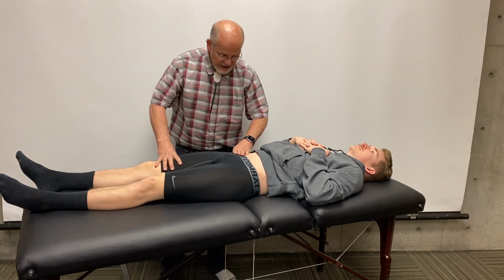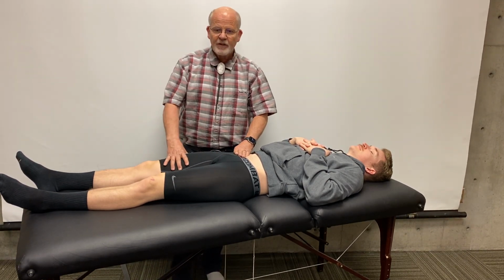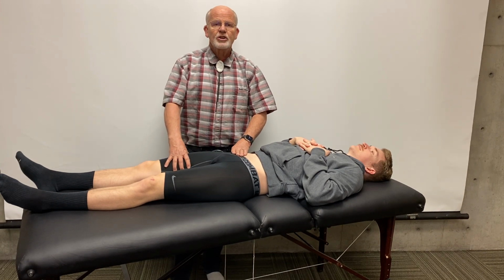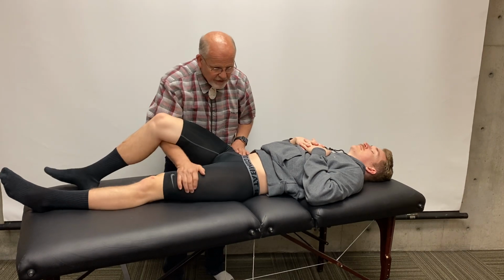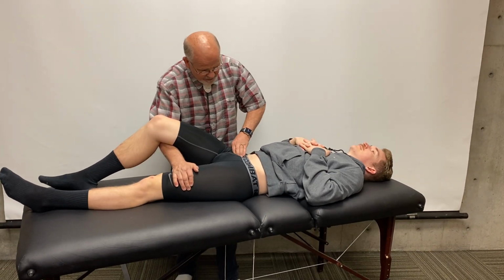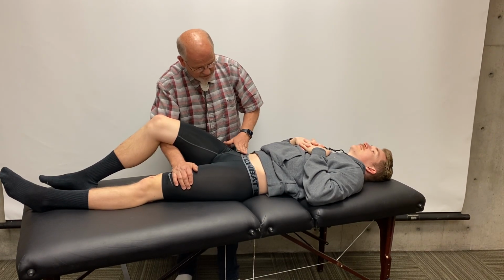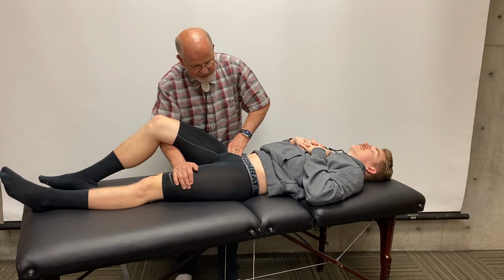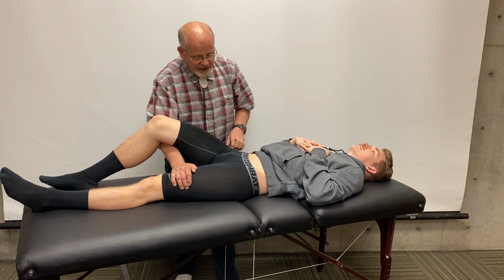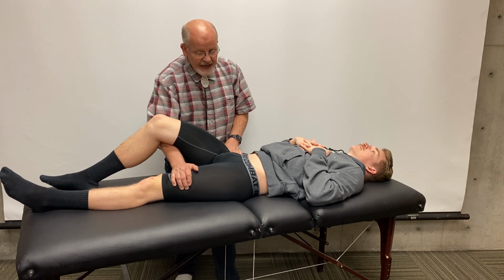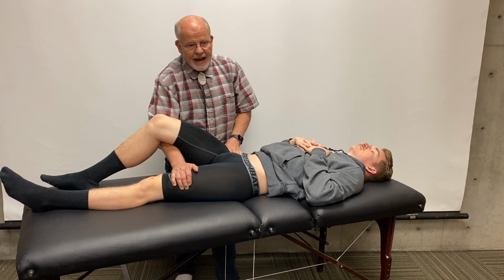And the other one is the iliopsoas, which Hoppenfield says we can't feel. We're not going to do it in this class, but you can actually get the person relaxed enough, but it takes a little bit to palpate inferior off of the inguinal ligament and deep into the iliopsoas. These are the hip flexors. Now we're going to go to the hip adductors.